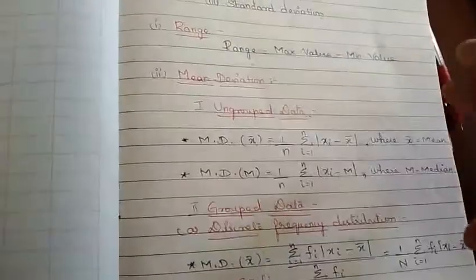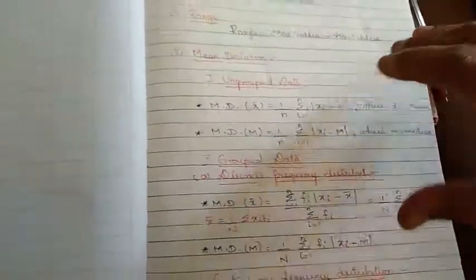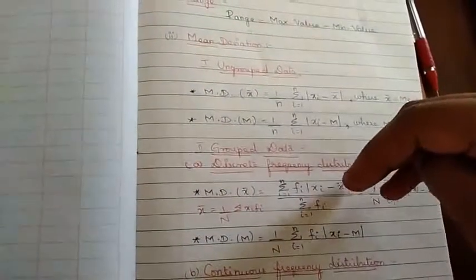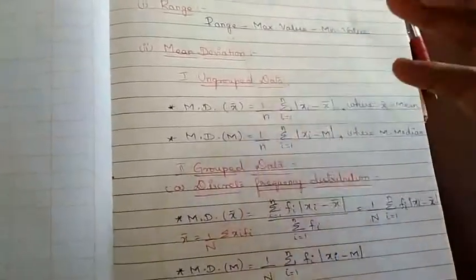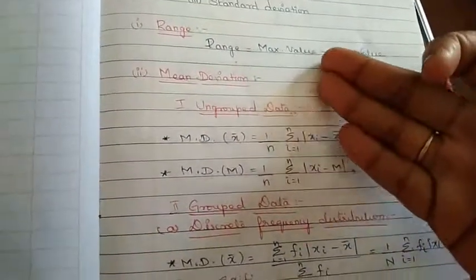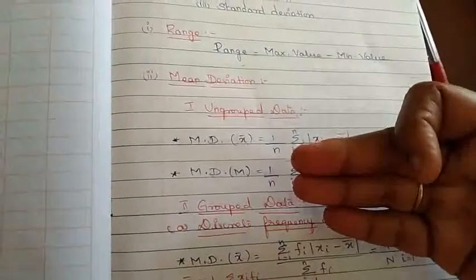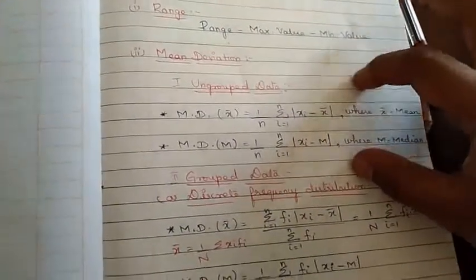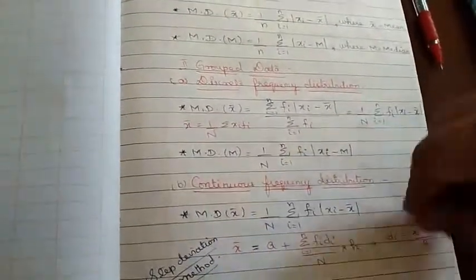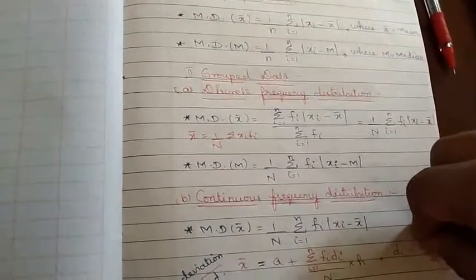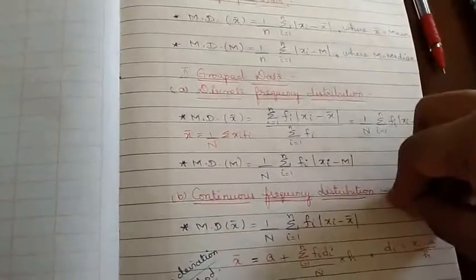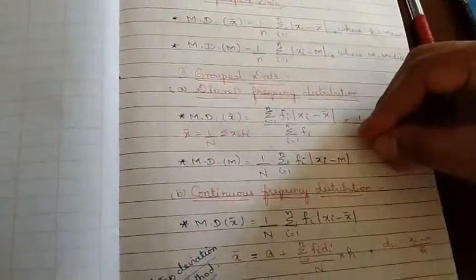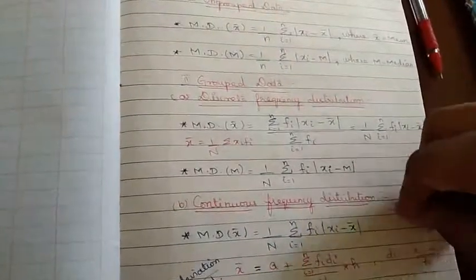Then we learnt about mean deviation. Mean deviation we have for grouped data and ungrouped data. Under grouped data, mean deviation is of two types, mean deviation about mean and mean deviation about median. So how to find mean deviation about mean and median for ungrouped data? And under grouped data again we have two types, discrete frequency distribution and continuous frequency distribution, right? And under each type we have seen how to find the mean deviation about mean and the mean deviation about median.